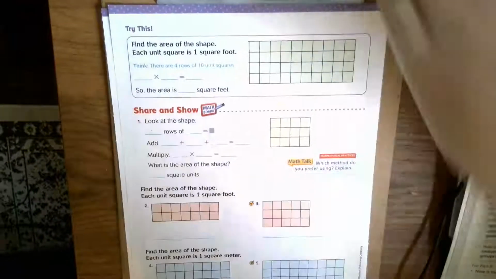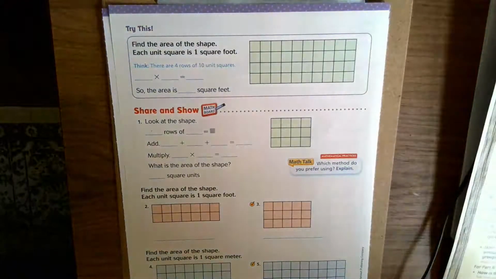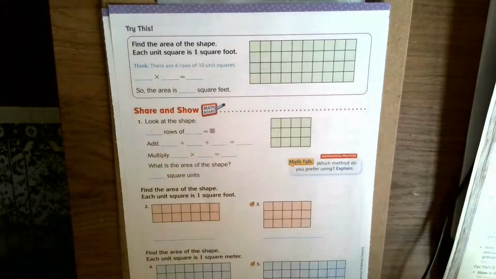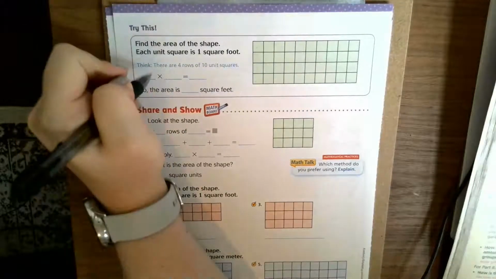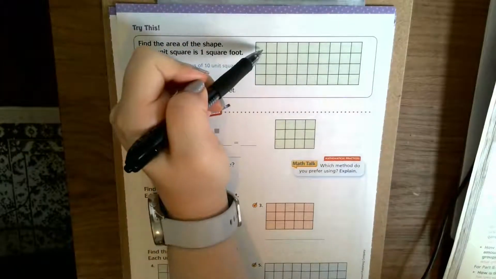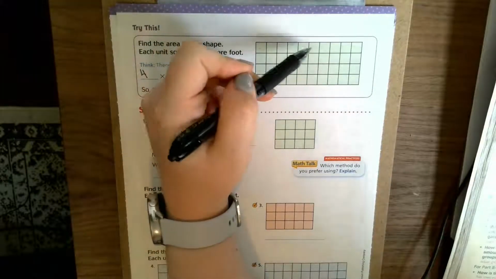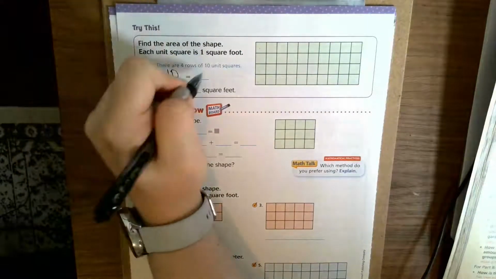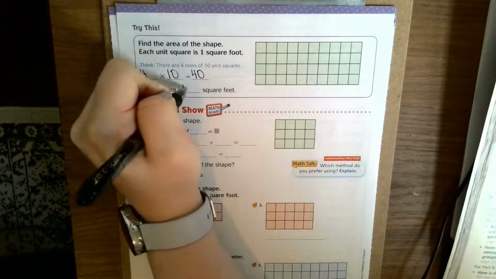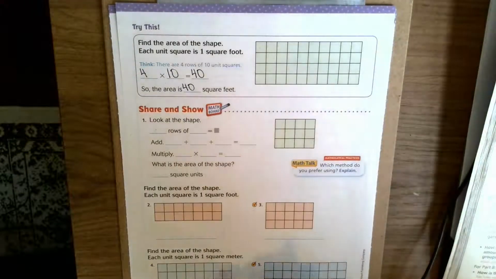Let's try a few more. So for the try this, it says find the area of the shape. Each unit is 1 square foot. So we have 1, 2, 3, 4 rows. And in each row, 1, 2, 3, 4, 5, 6, 7, 8, 9, 10. 4 rows of 10, 4 times 10 is 40. So the area is 40 square feet. We'll do a few of the share and show together.